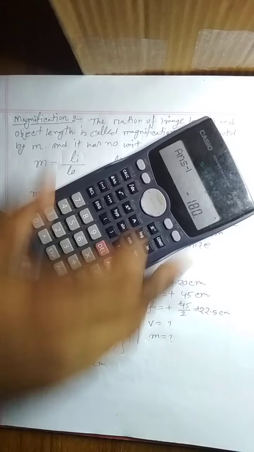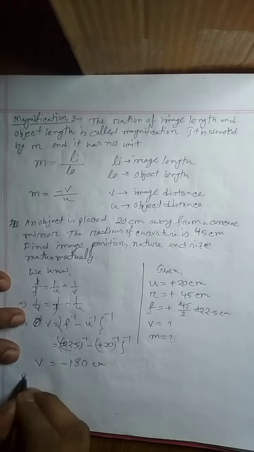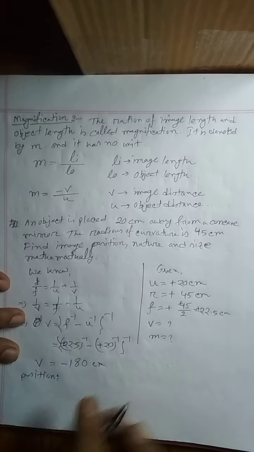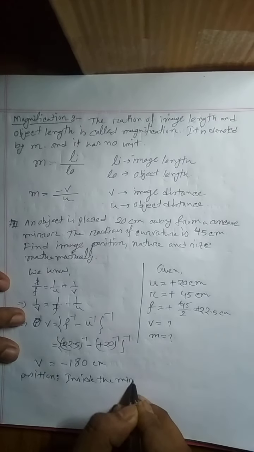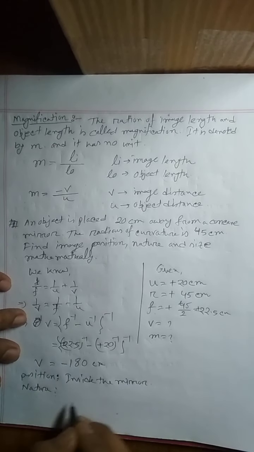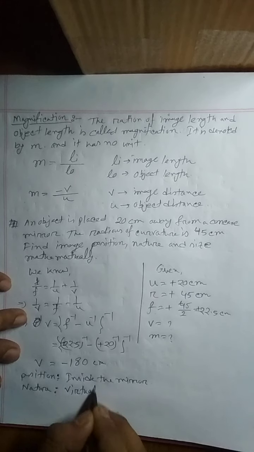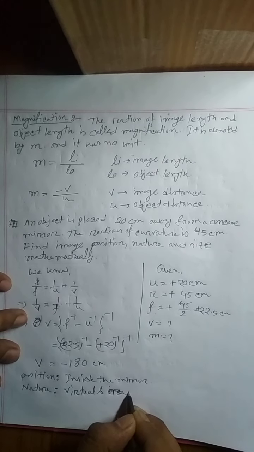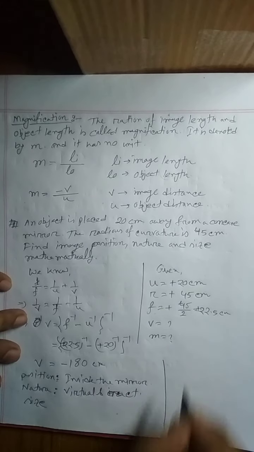V comes to minus. Now what does it mean? It means the position: there's a virtual image position inside the mirror. Nature: this is a virtual image, that means virtual and erect. And size. Now we have to come to our magnification part.